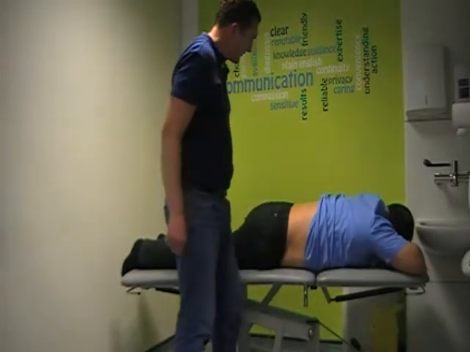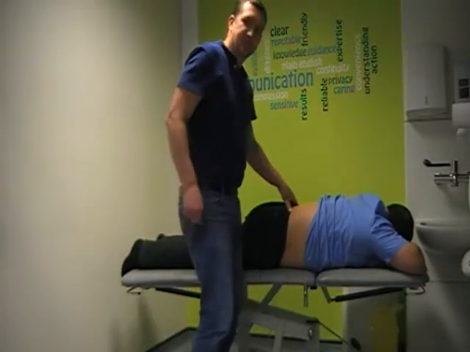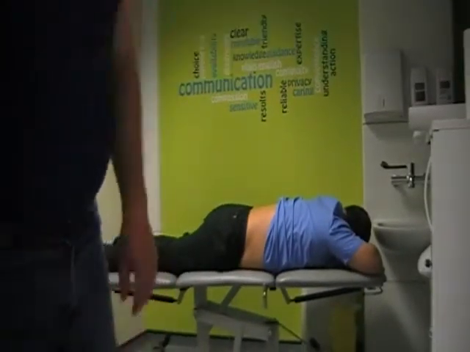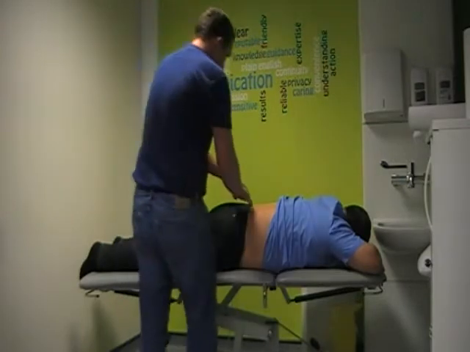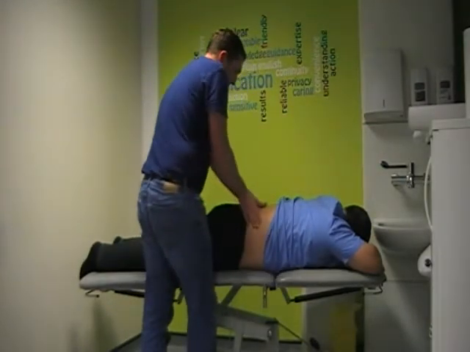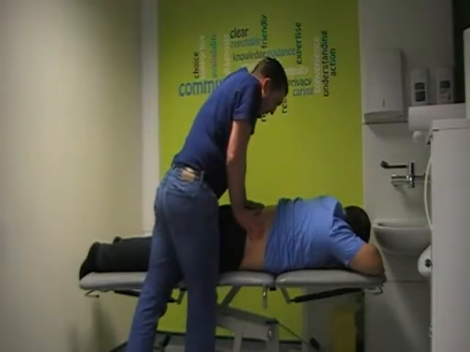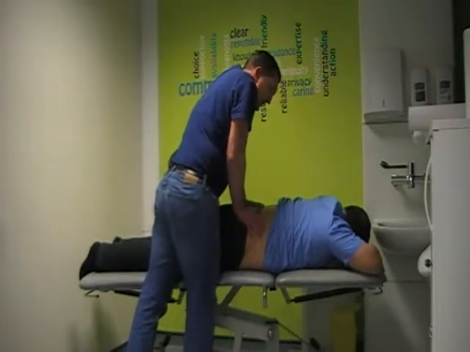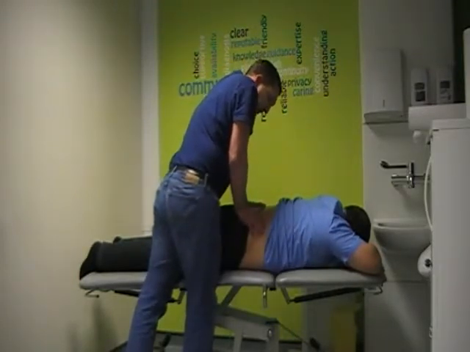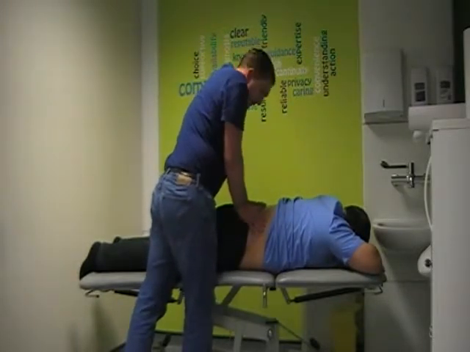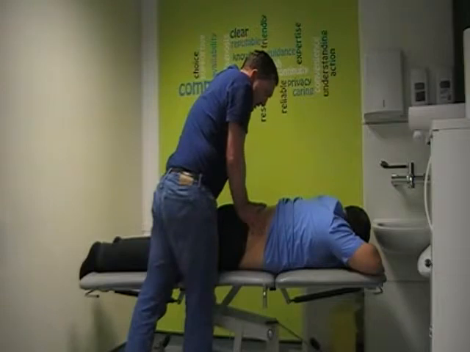So I'm just going to turn the camera slightly. In the prone examination, the first test we're going to do is the SI joint compression. We're just going to compress the SI joint on the left-hand side. Any pain, Ishvan? A little bit, yes. Okay, a little bit there, and this side? Yeah. So there's a little bit of pain there on the SI joint compression.